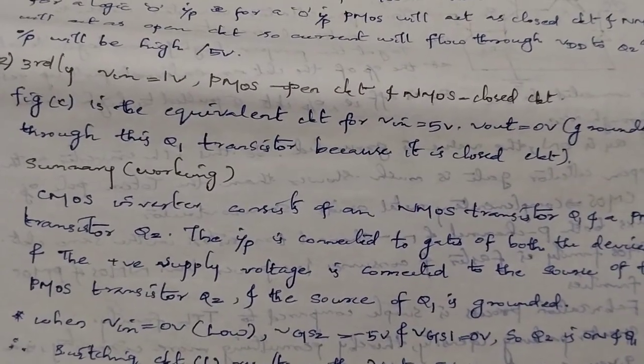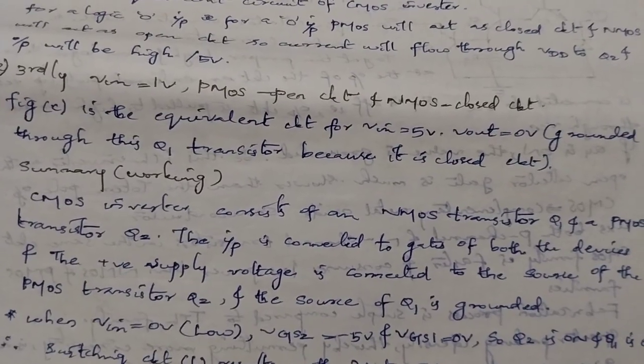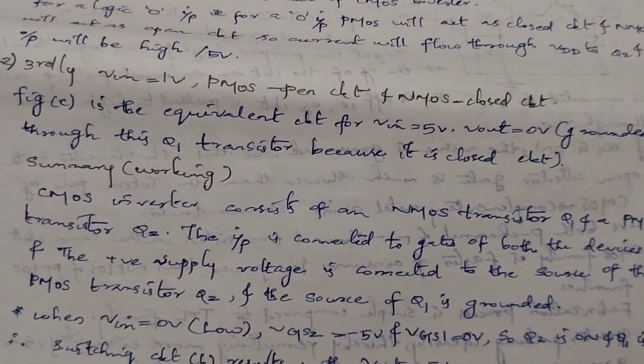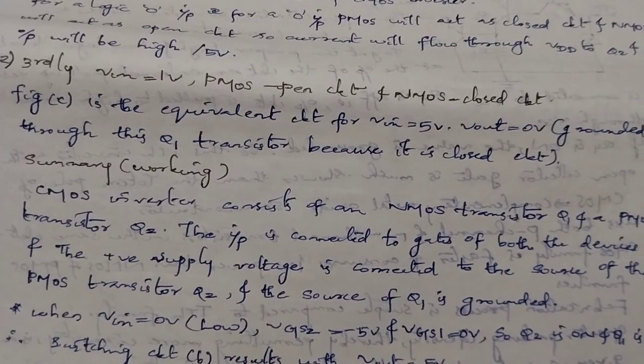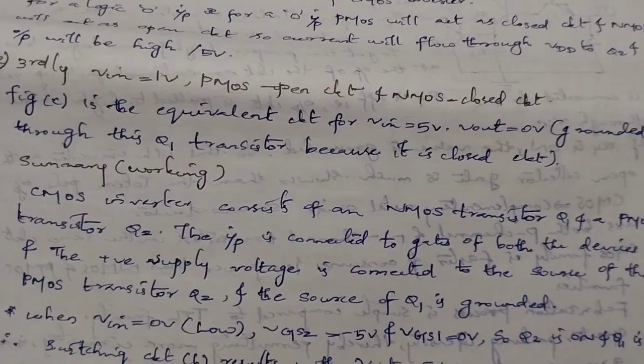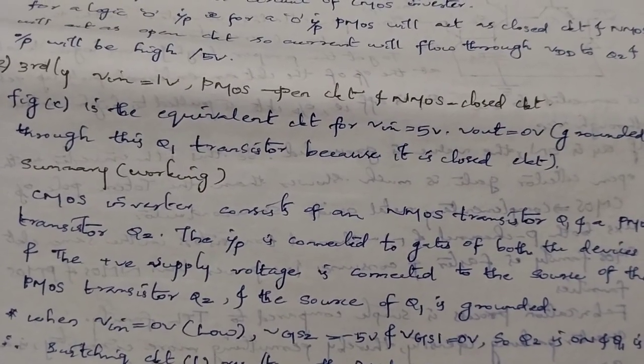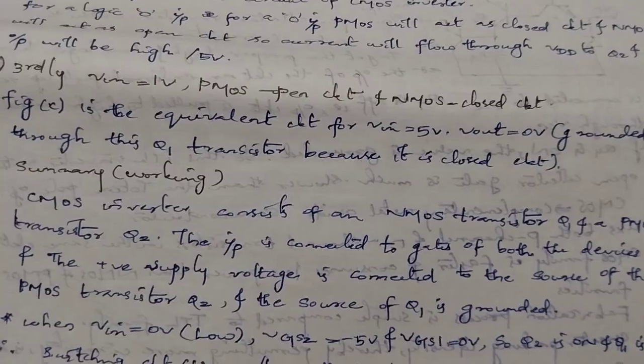Secondly, Vin is equal to 5 volt. PMOS is an open circuit and NMOS is a closed circuit. Figure C is the equivalent circuit for Vin equal to 5 volt and Vout equal to 0 volt. Current flows through this Q1 transistor to ground because it is a closed circuit.